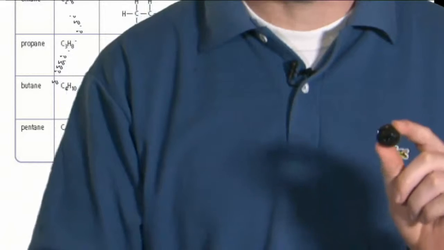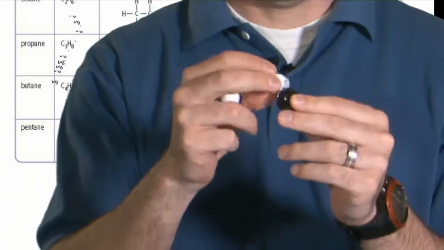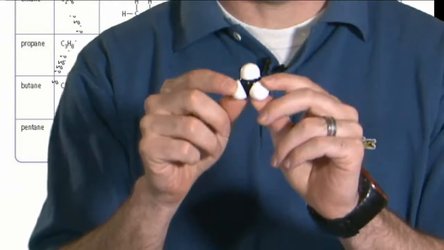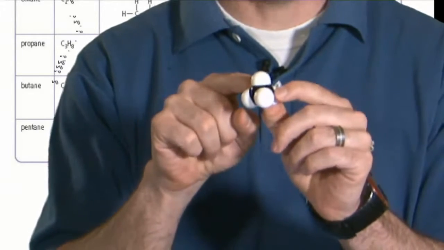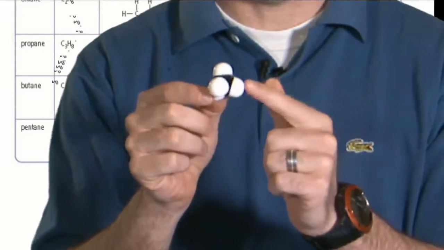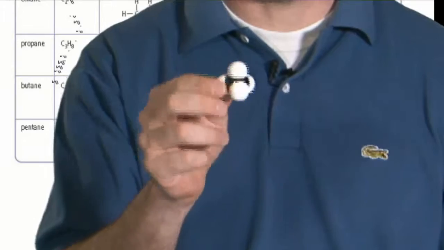If I tack on little hydrogens on the outside, the white ones, I end up with this guy right here, and this is what methane looks like. So it's C, one black one in the middle, and then 1, 2, 3, and 4 hydrogens.